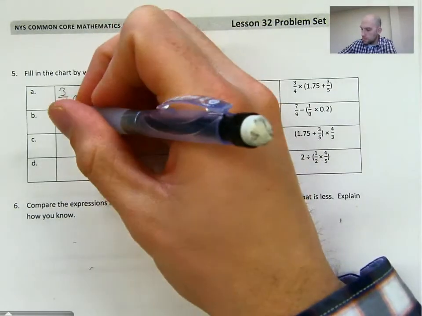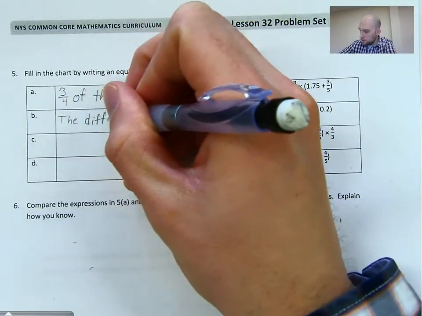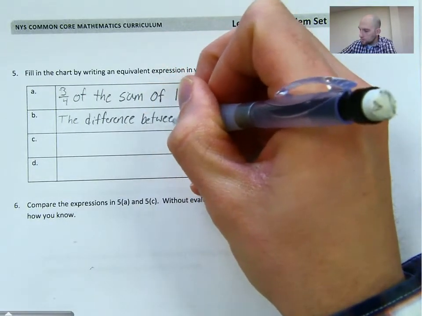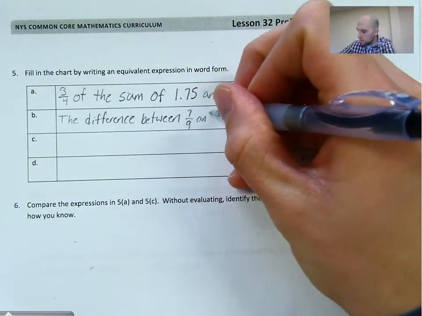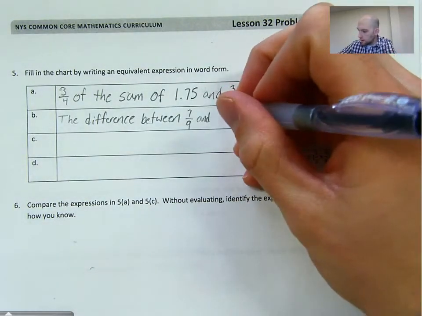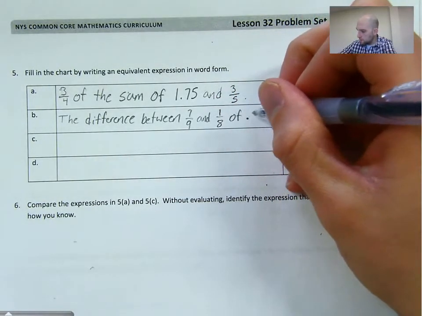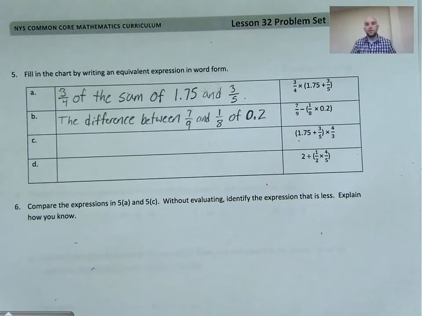So the difference between 7/9 and 1/8 of 0.2. That's the difference between 7/9 and 1/8 of 0.2, or 1/8 of 2/10.